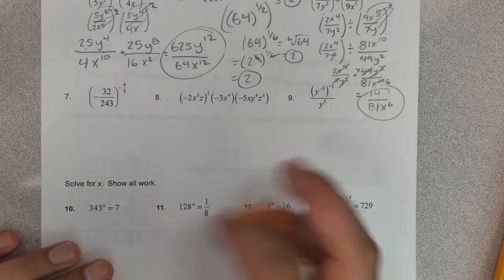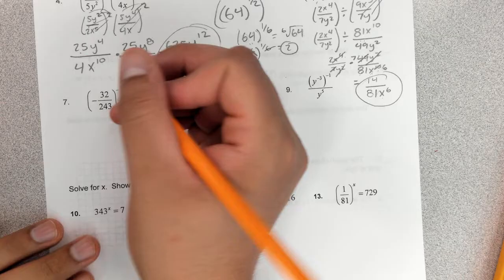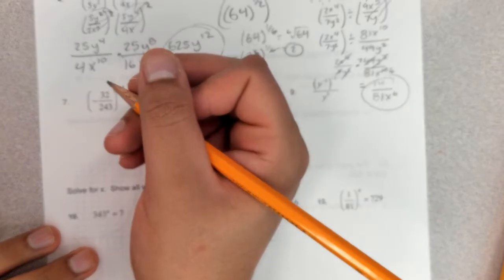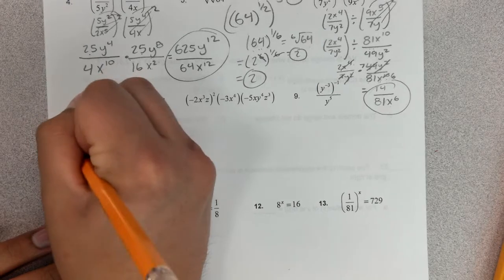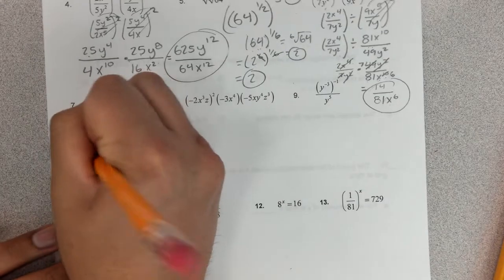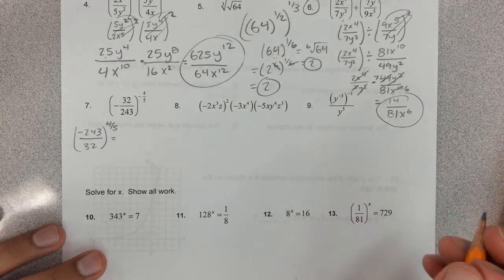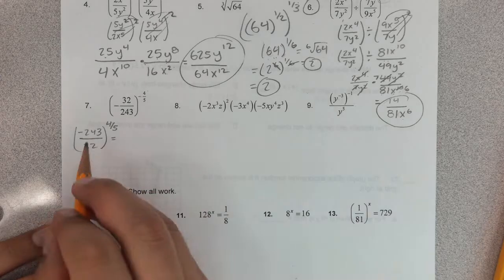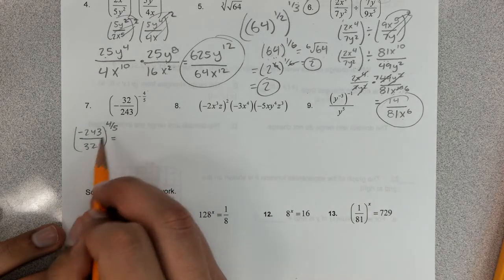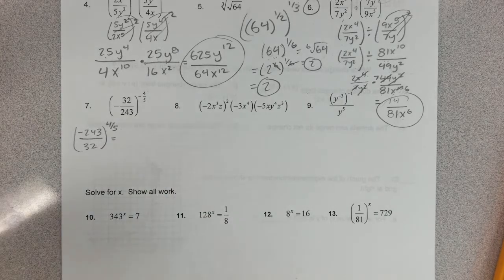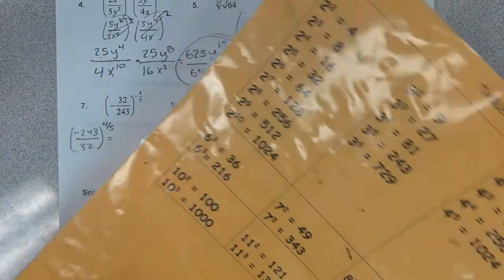Alright, so now on 7, same thing, we have a negative exponent right here, so let's go ahead and flip this. So we have negative 243 over 32 to the power of 4 over 5. Again, there are different approaches you could take here. You could find something that has a power of 5 that gives you 243. So 243 is right here, 3 to the 5.